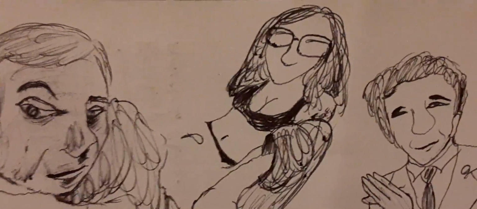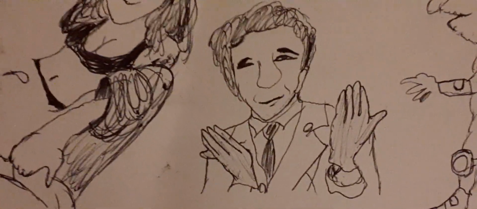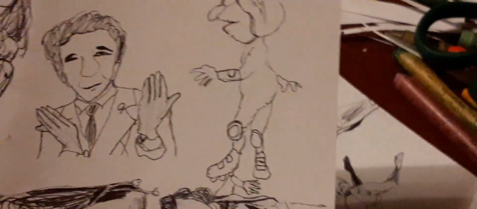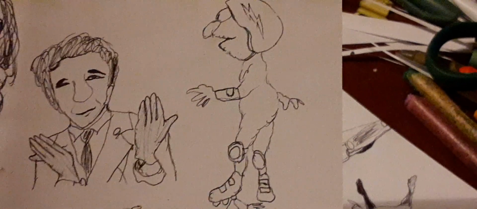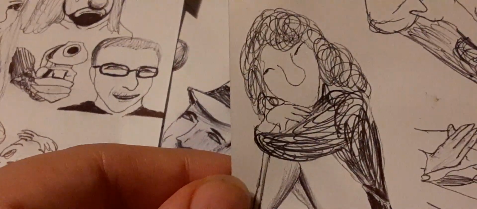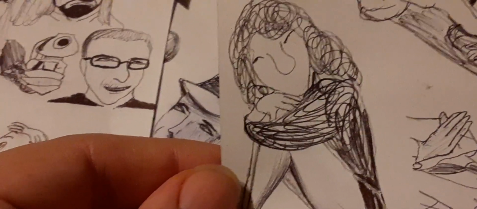Somebody wearing a cowboy hat, a bikini girl. There's Columbo again, with the gloves from Suitable for Framing. Elmo on his roller skates from the Sesame Street episode where he tries to roller skate. And these two sketches are, well, I didn't draw her face, but they're supposed to be sketches of a country singer named Donna Fargo.